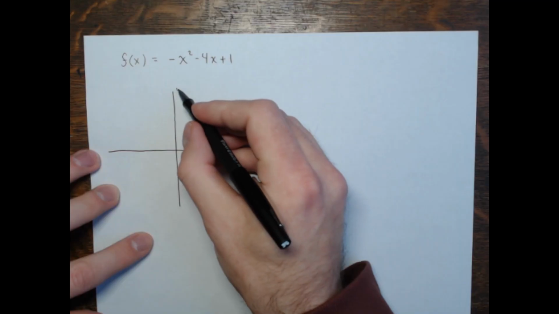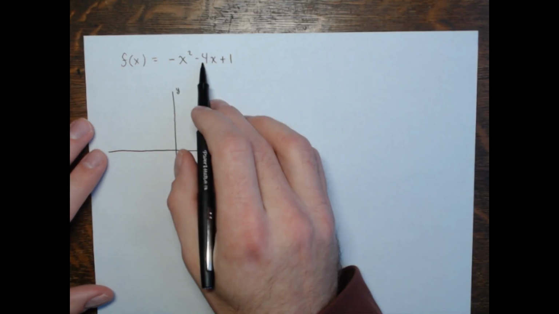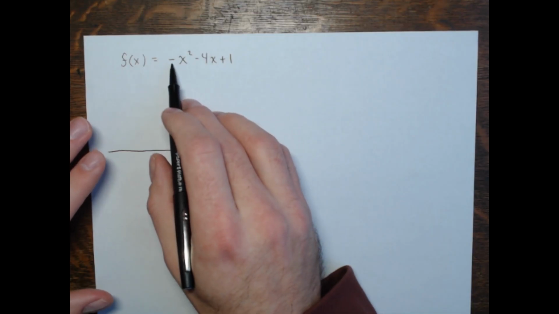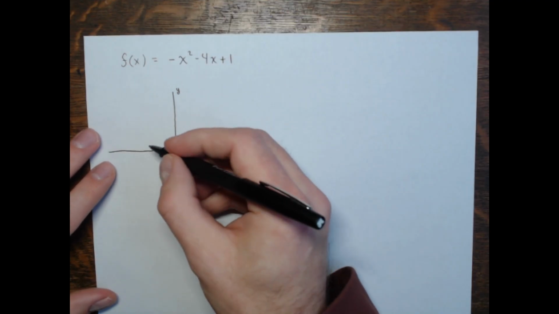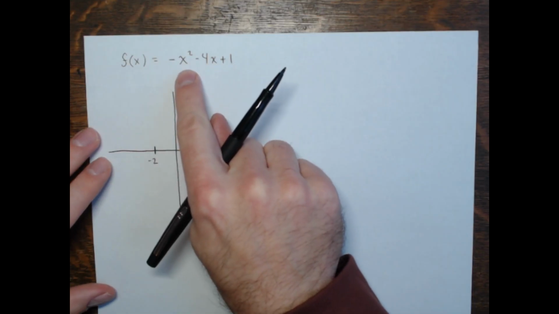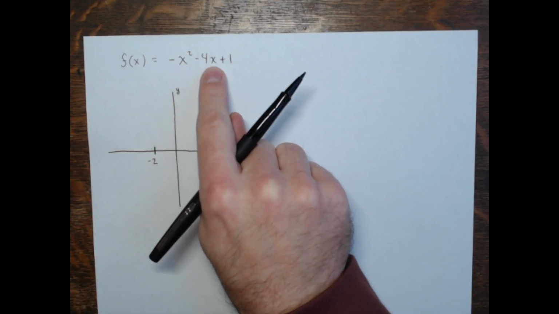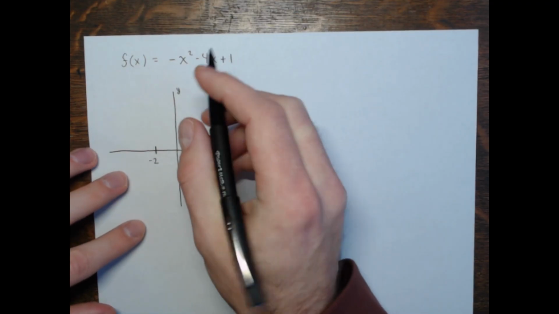So quadratic, the vertex would be at, again, the opposite of 4 divided by 2 times a, which is negative 2. 4 divided by negative 2 is at negative 2. And if I were to plug negative 2 in, this would be the opposite of 4, negative 4, and then plus 8 would be positive 4, plus 1 is 5.